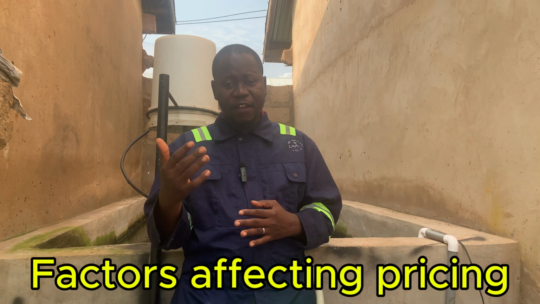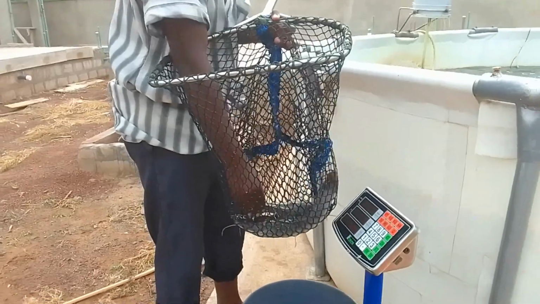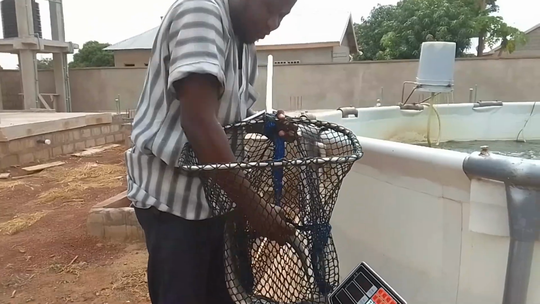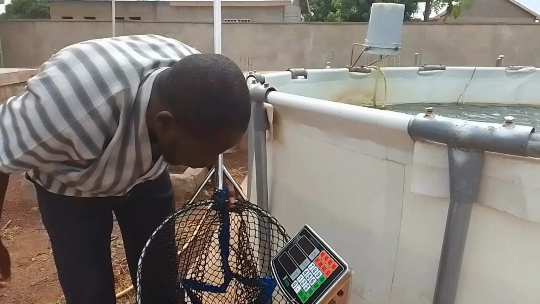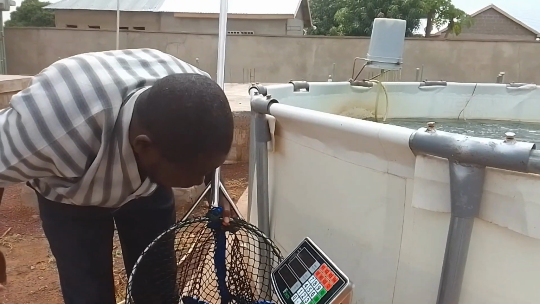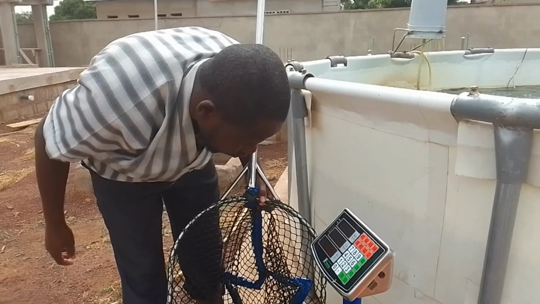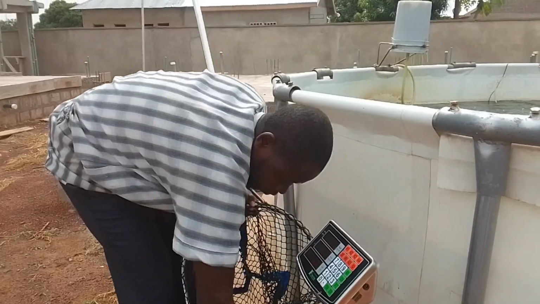How do you determine the price of your fish? We first of all look at the factors. The factors affecting the price will first have to do with the size or the weight of your fish. The weight of the fish determines the price. Ideally, fish are sold per kilogram or per measurement, depending on location. But in Africa, or in Ghana, we basically base our price on kilograms. And depending on your location, the price per kilogram also varies. We'll still come to that.